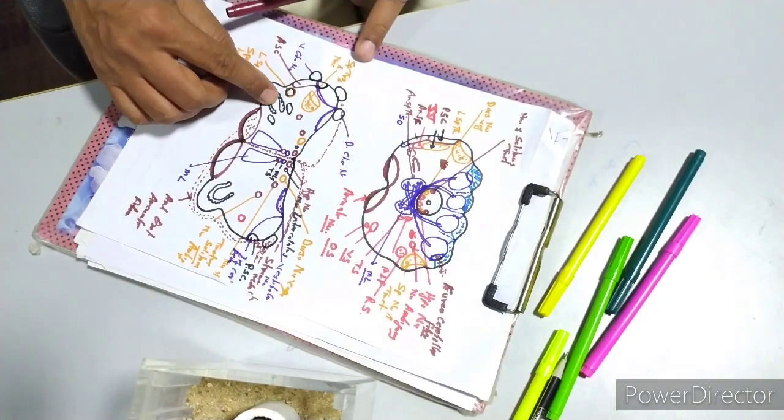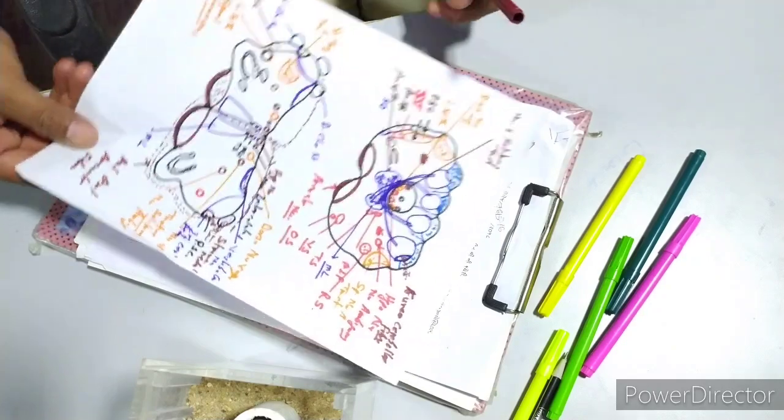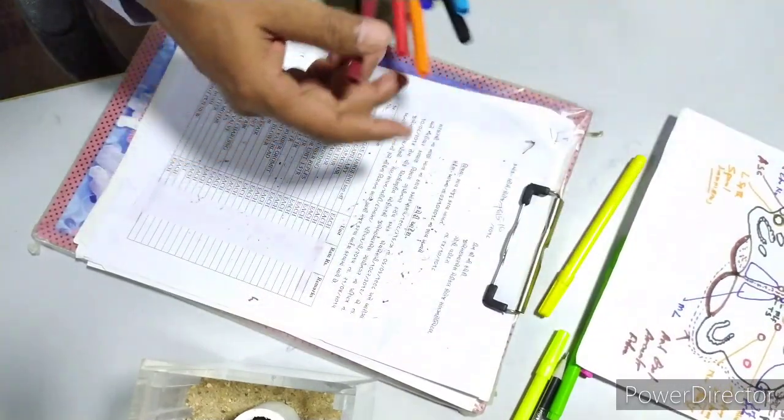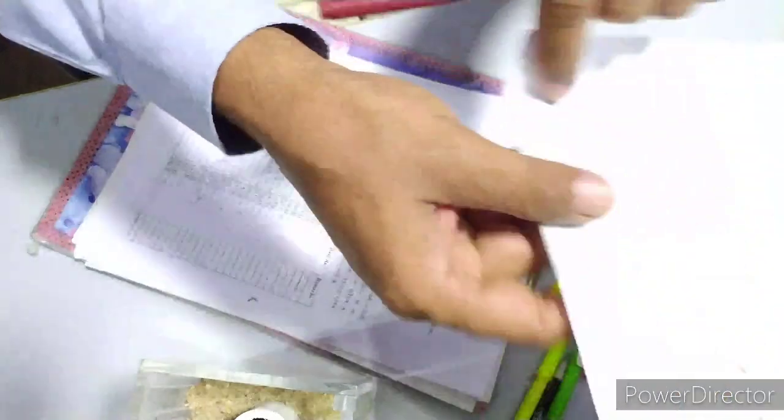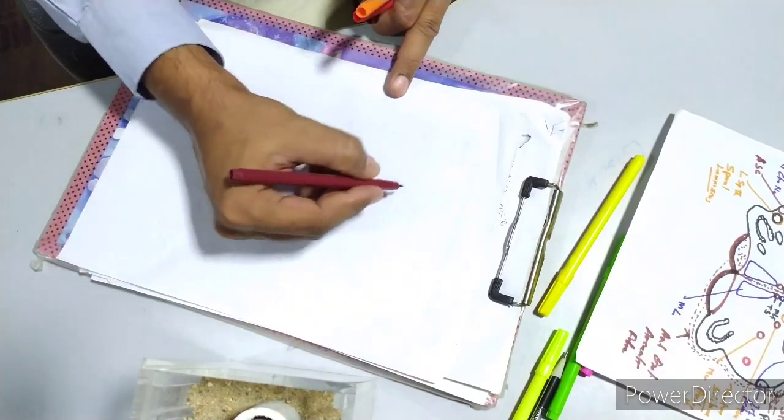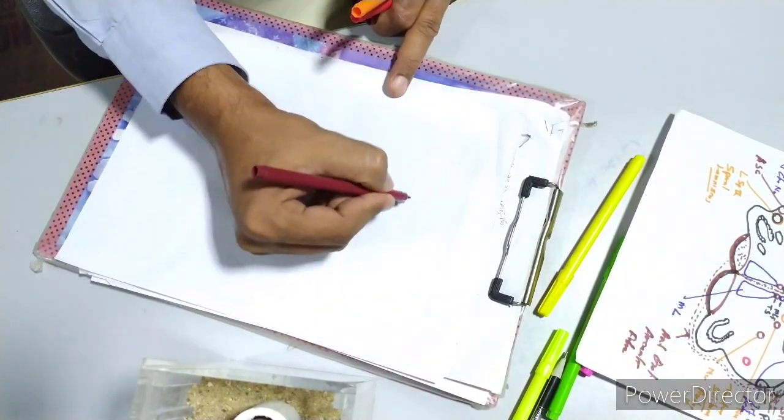Now what about the inferior olivary nucleus here? The inferior olivary nucleus is important because here you will see its connections.